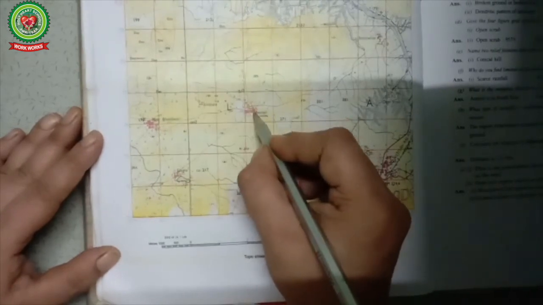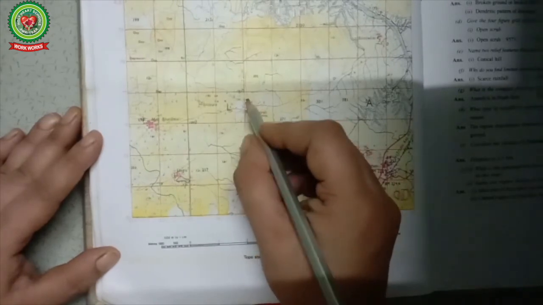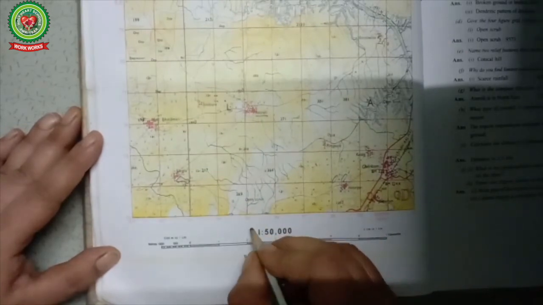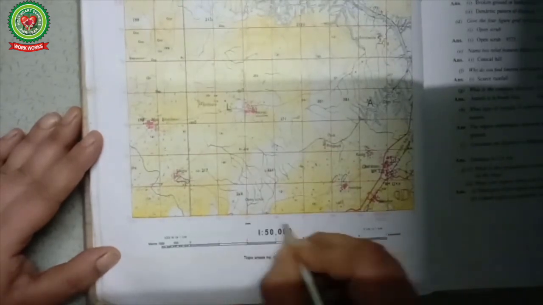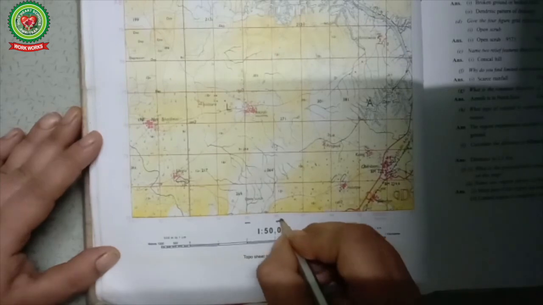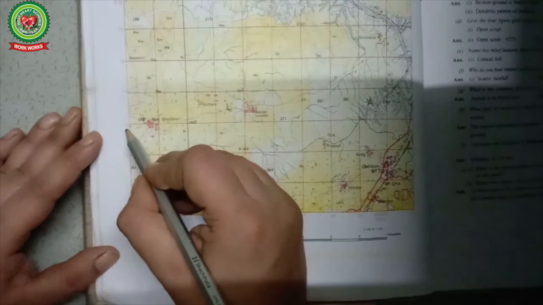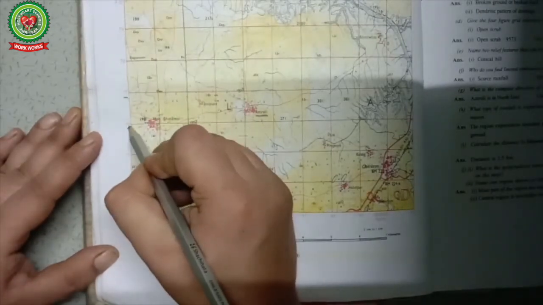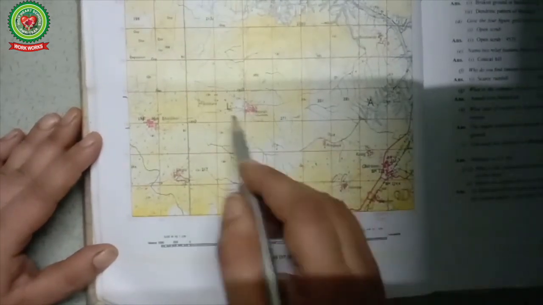This is the symbol and this is the name written of settlement Antroli. Now let us move down to see its eastings first. We can see that settlement Antroli lies between eastings 9-5 and 9-6, and this side northings 7-6 to 7-7.